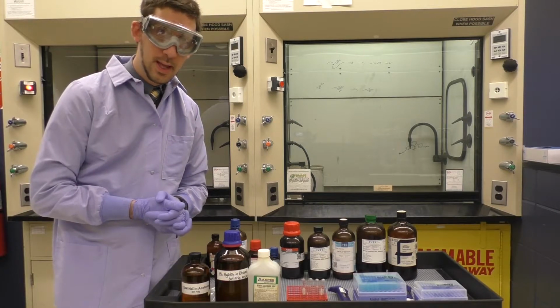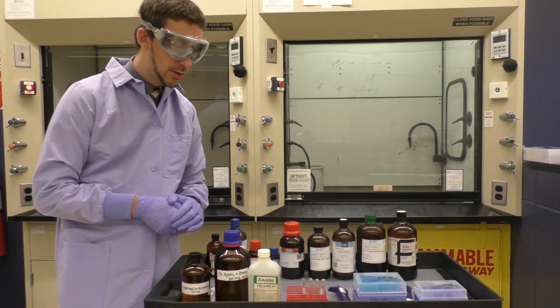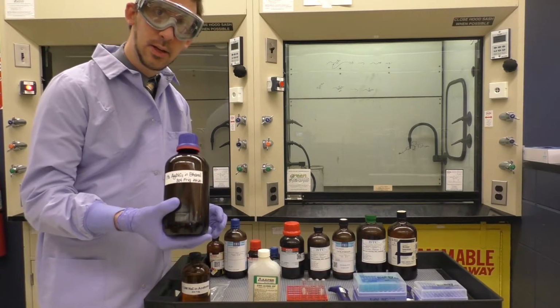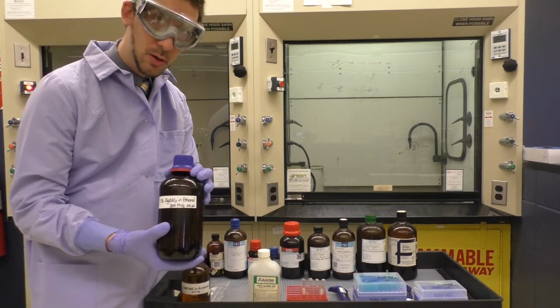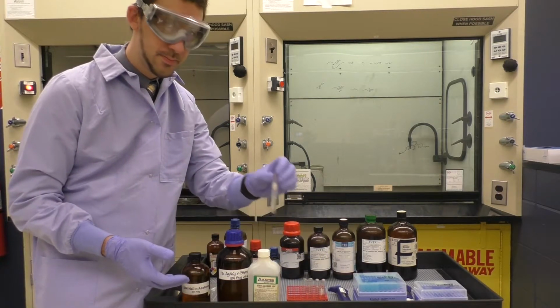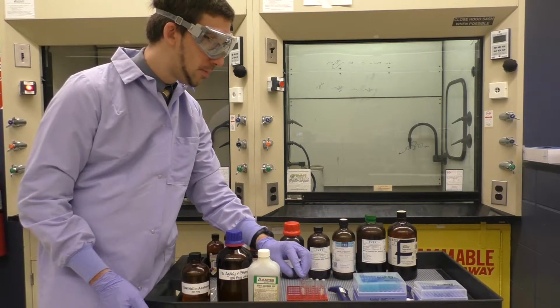So for the SN1 portion of the lab, I will measure out 500 microliters of the 1% silver nitrate solution in ethanol into a test tube. I will then add 100 microliters.